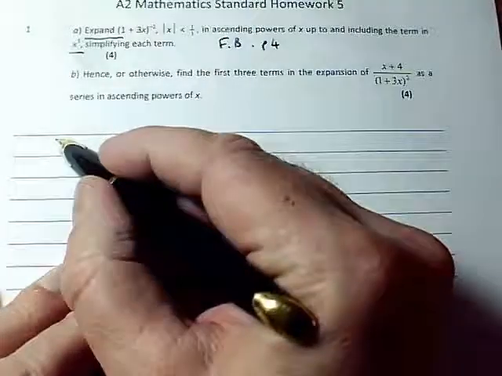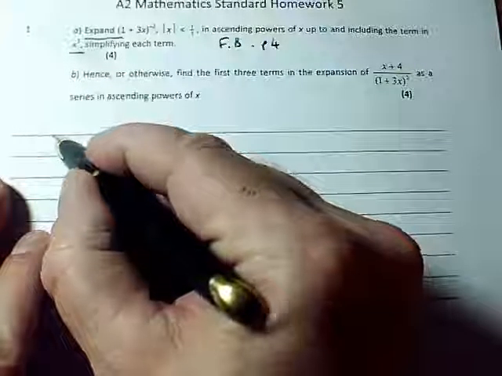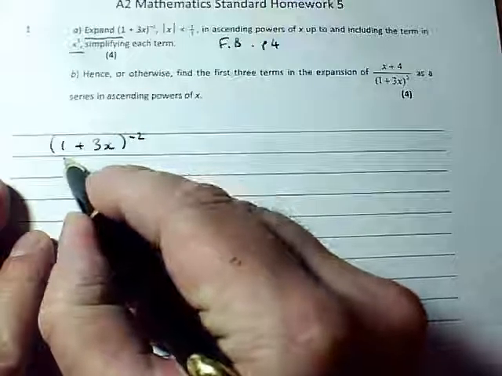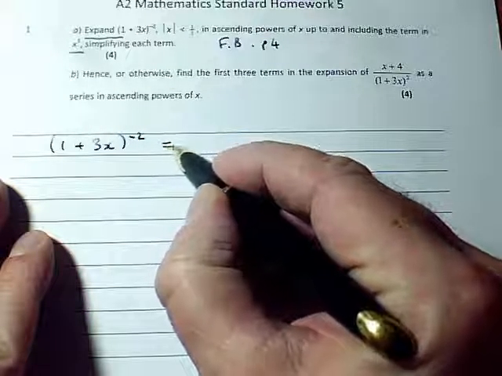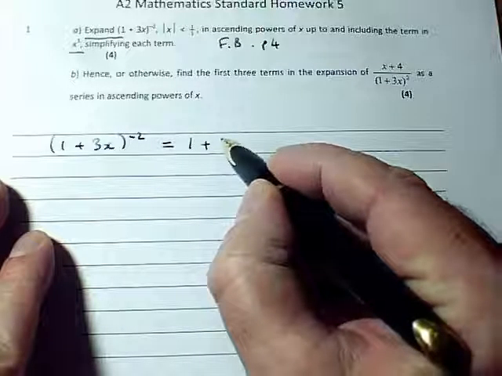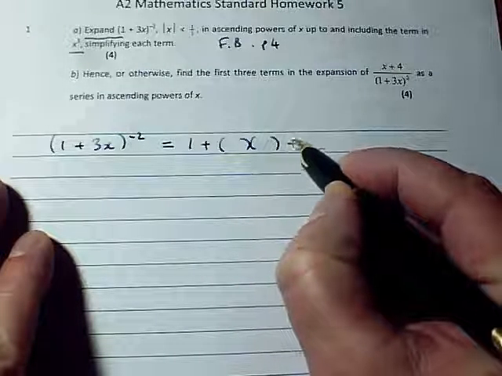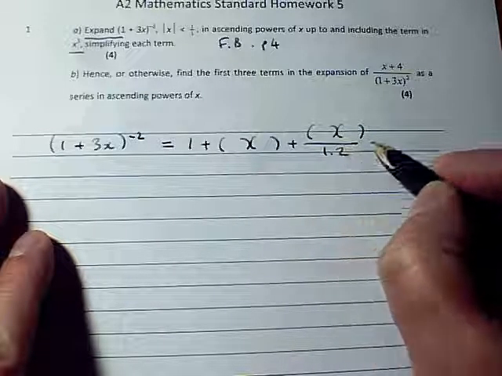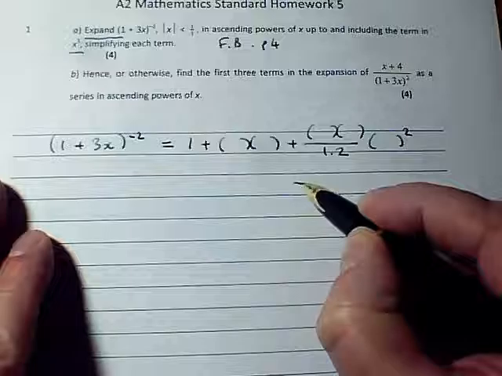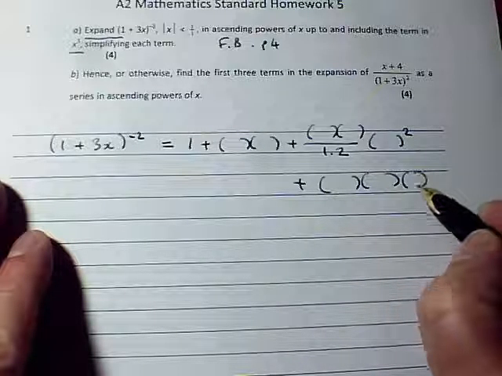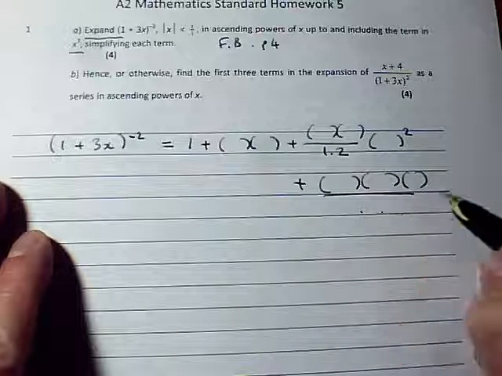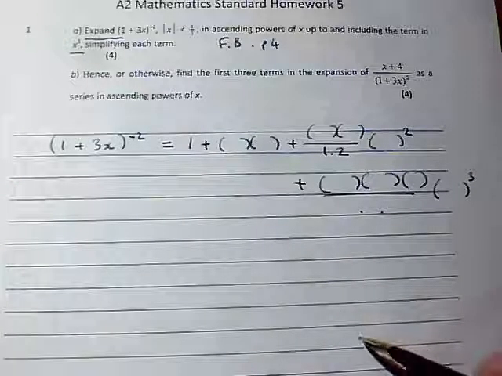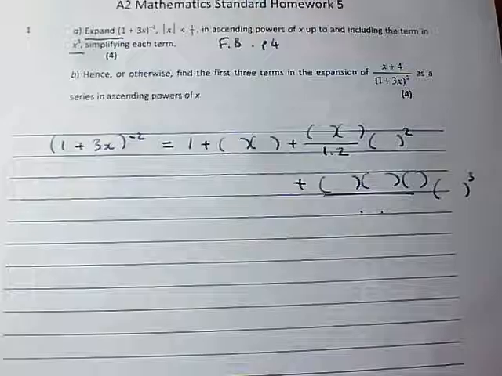And the template is going to be 1 plus 3x to the power minus 2. This is already a 1. So in this case, we can just go straight to 1 plus a bracket times a bracket, plus a bracket times a bracket over 1 times 2 times something squared, plus something like this over something dot something dot something times a bracket cubed. And just simplify that out in 2 stages and you should get the first 4 marks.